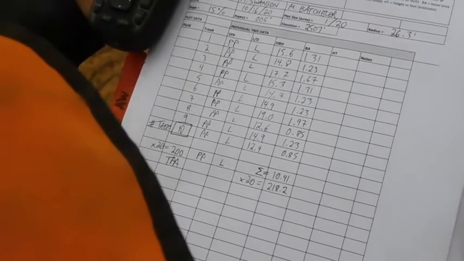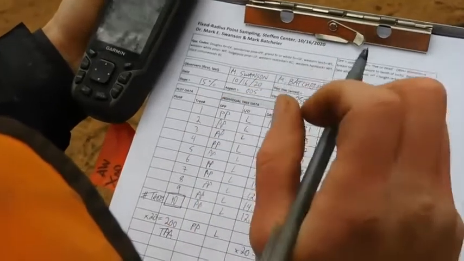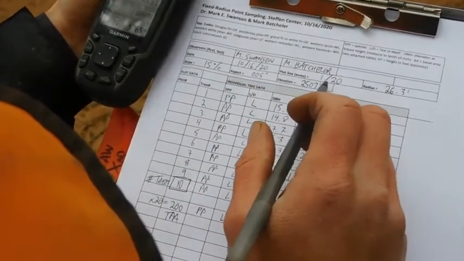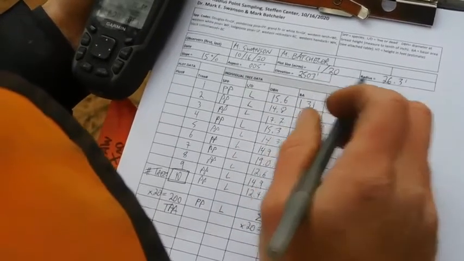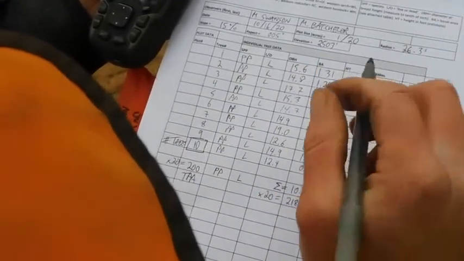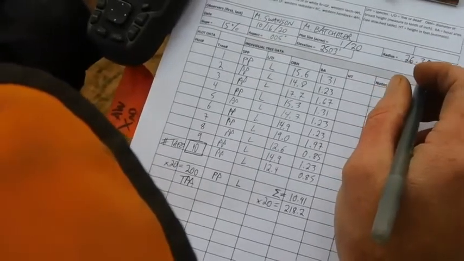So here's our completed data sheet. We've listed who the observers are, Mark Swanson, Mark Batchelor. We've listed the date. We've listed our plot size in acres, in this case 1/20th. And that's very important because of how we're going to expand our numbers to the level of an acre later on. We also write down the radius of the plot, 26.3 feet.